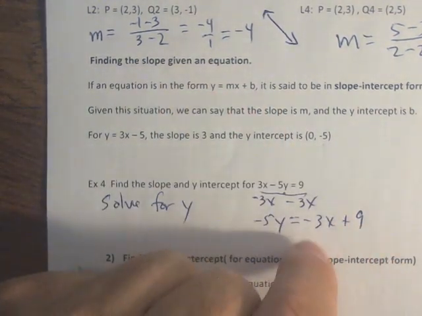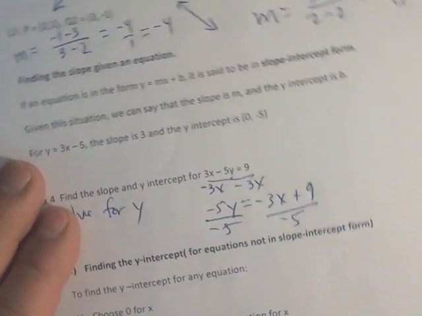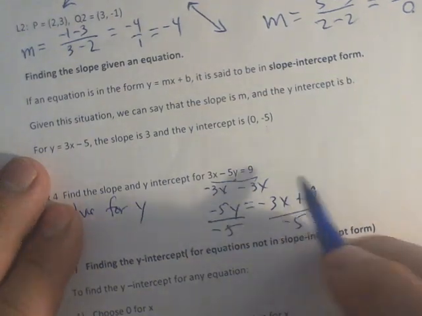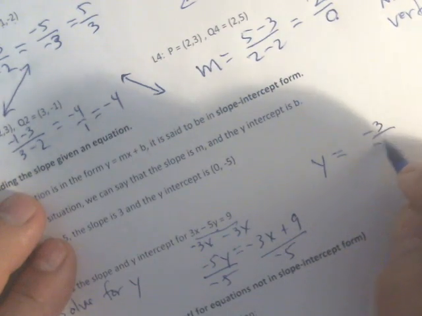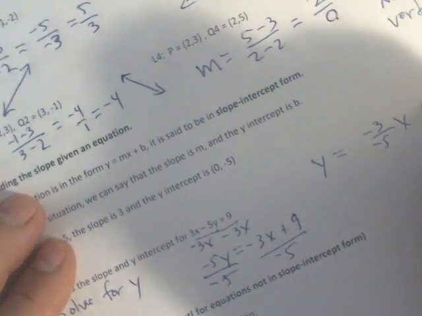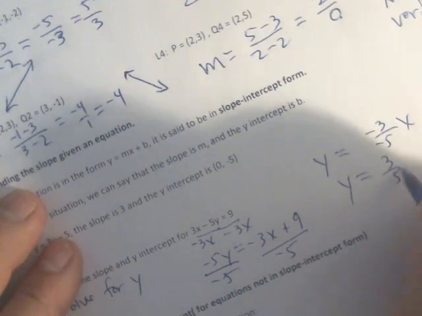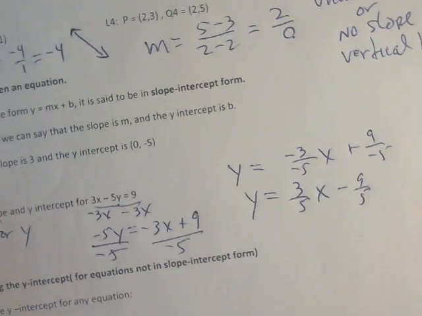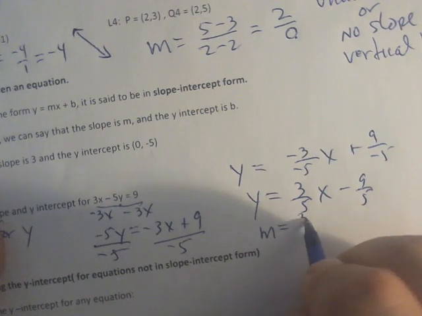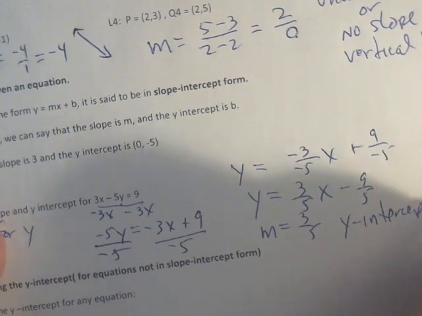Okay, I can't combine these two. Then I divide both sides by -5, and when I divide by -5, I distribute just like I do multiplication. So what I get is y, and I get -3 over -5x, and I get 9 over -5. So that double negative makes positive, and this ends up being -9/5. So my slope is 3/5, and my y-intercept is 0, -9/5.